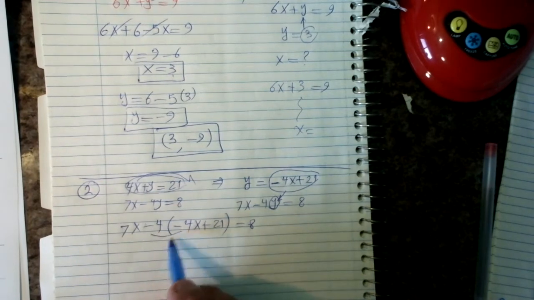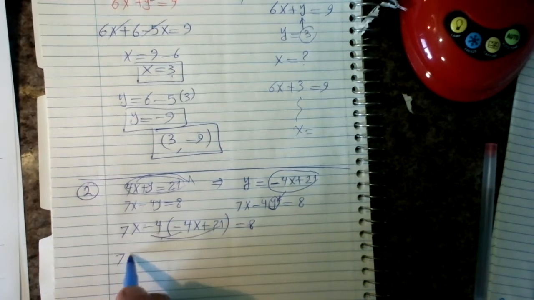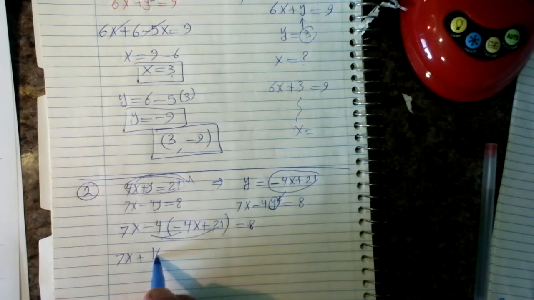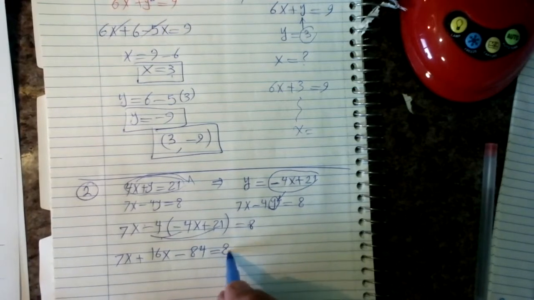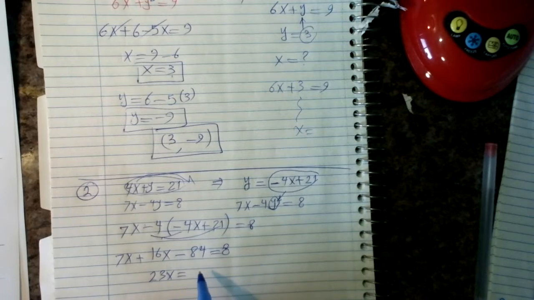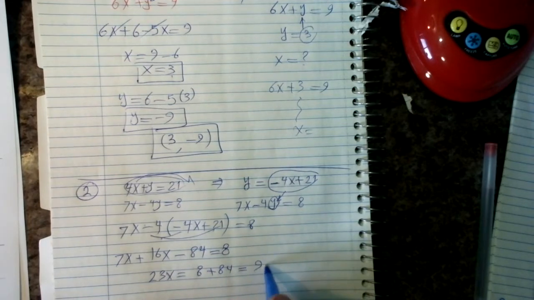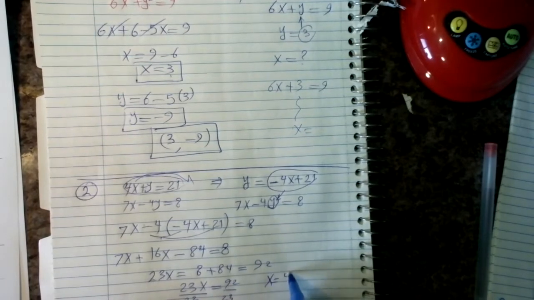And then I distribute the -4 into these parentheses. And we find the x.